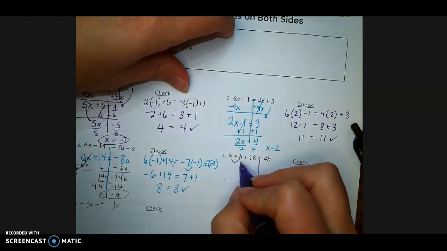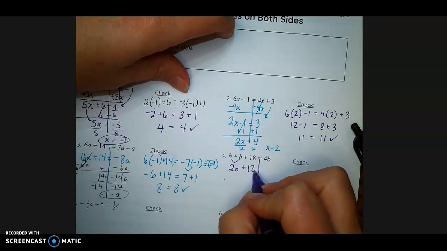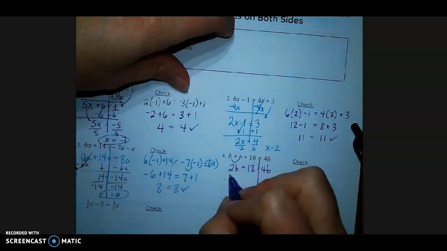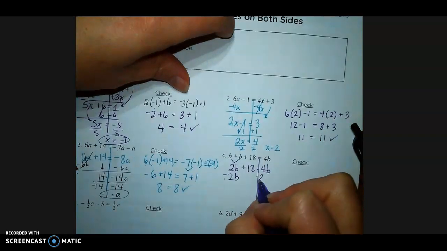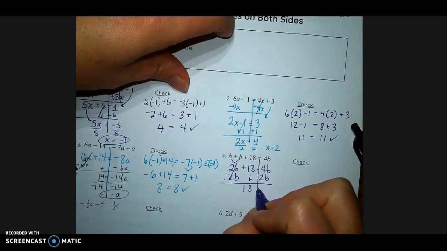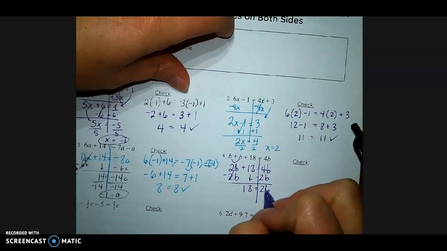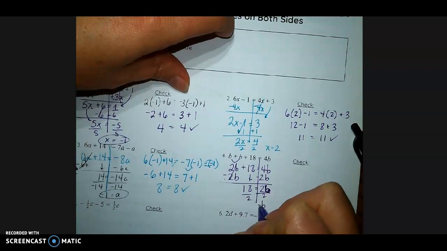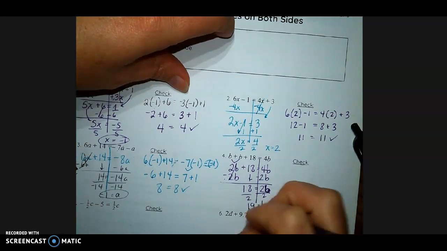On this one, I'm going to combine like terms. B plus B is 2B. I'm going to subtract 2B from both sides. Divide by 2 and find that B is 9.